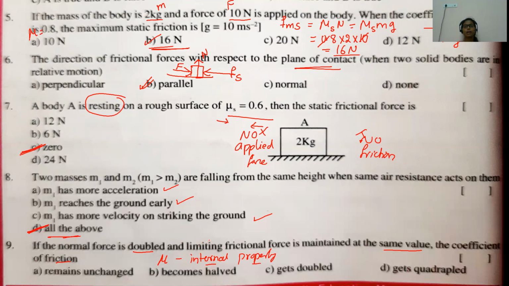It is an internal property, like your color. Whatever speed you run at, or however much load you carry, your color never changes, right children? Because that is an internal property of your body. Like that here also, the coefficient of friction is an internal property. It does not depend upon anything, so it remains constant only. I hope this is clear to you, right children?